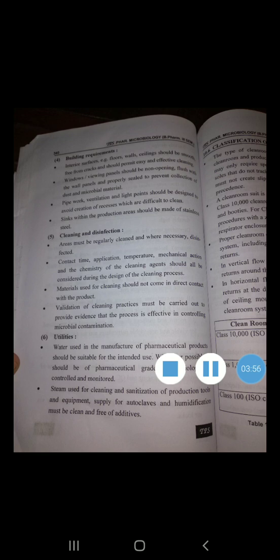The material used for cleaning should not come in direct contact with the product. The validation of cleaning practices must be carried out to provide evidence that the process is effective in controlling microbial contamination.